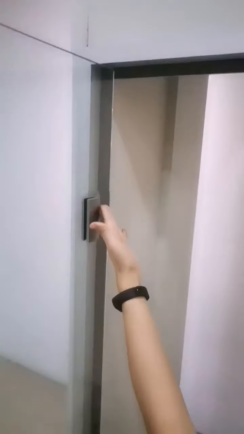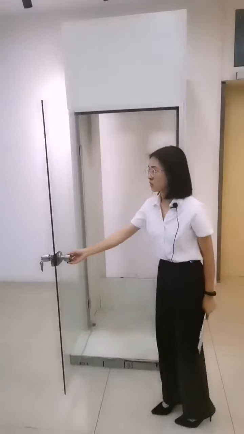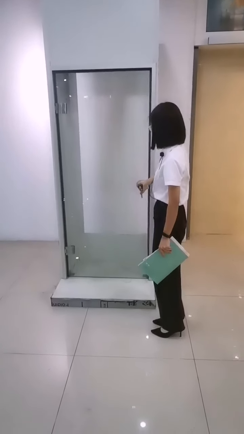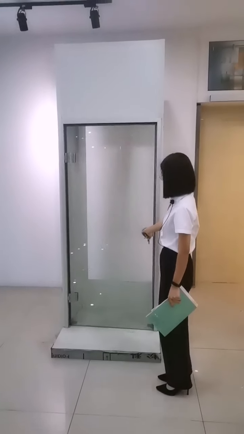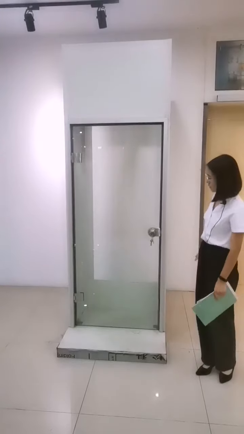The frame is made of aluminum. Finish is oxidation. And we can also see here is the rubber, free size to protect the glass. Look, this is the whole set of the swing door.